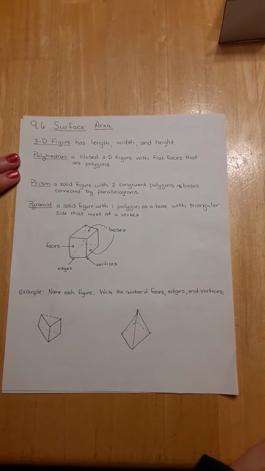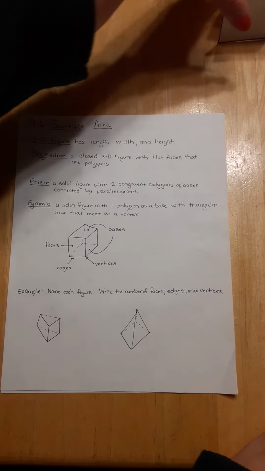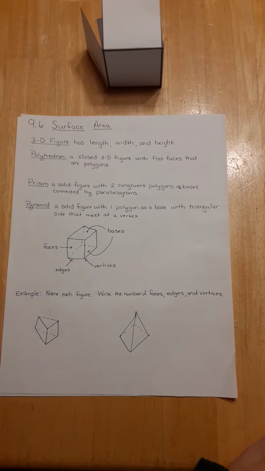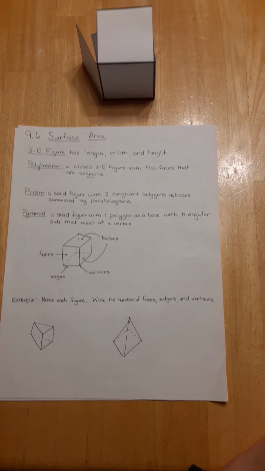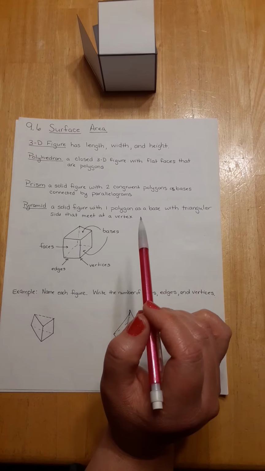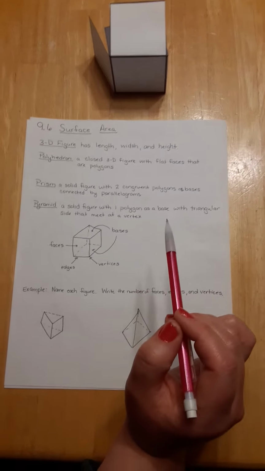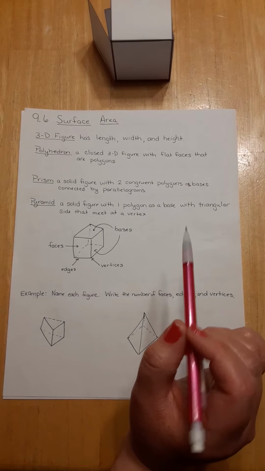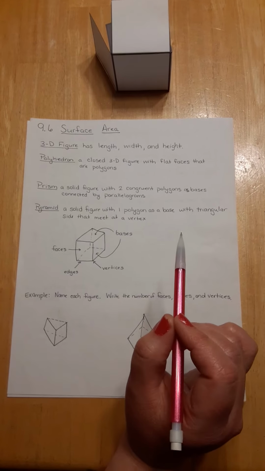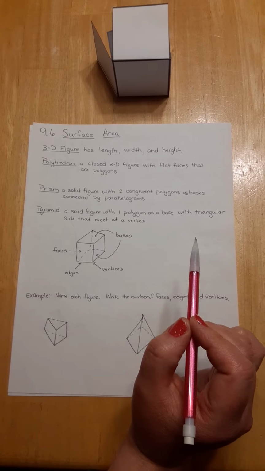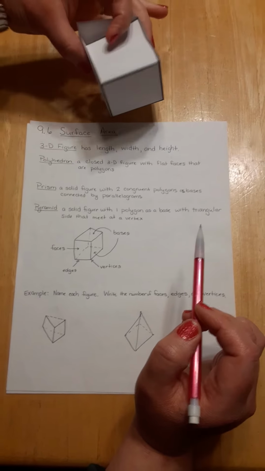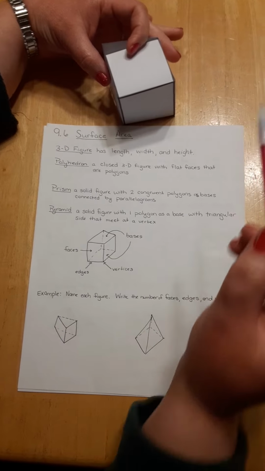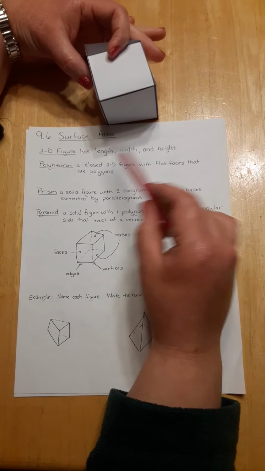Polyhedrons are a closed 3D shape, like my cube here, that has flat surfaces. And my flat surfaces have to be polygons. Remember what a polygon is? It is an enclosed shape that is made up of line segments. So this is a polyhedron because it is made up of polygons.